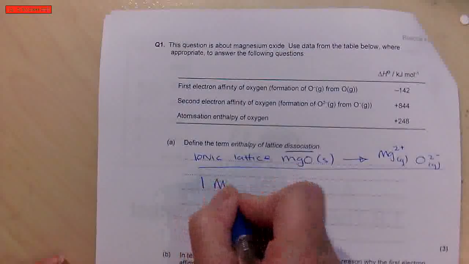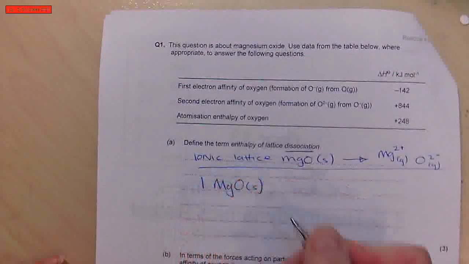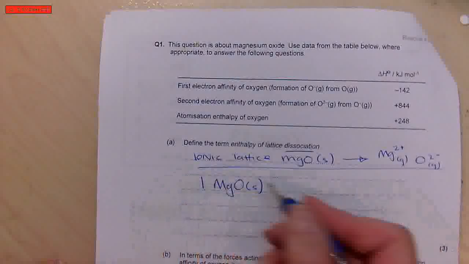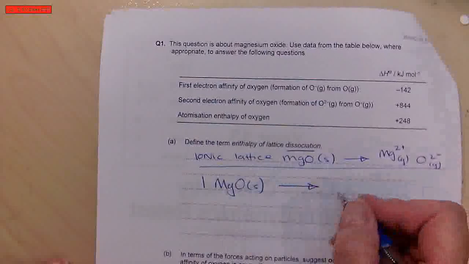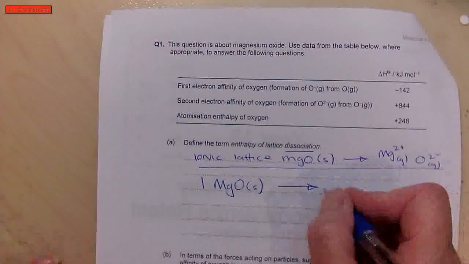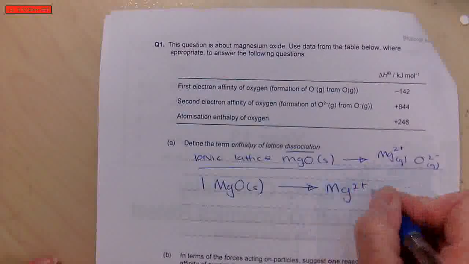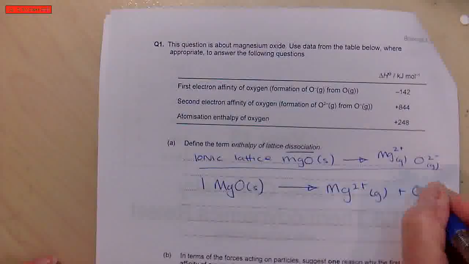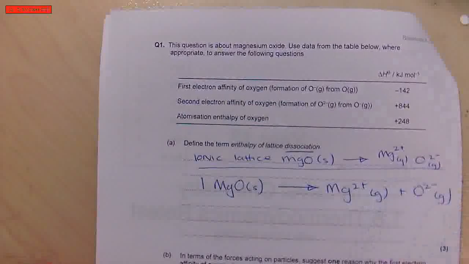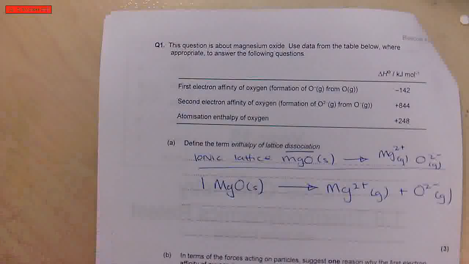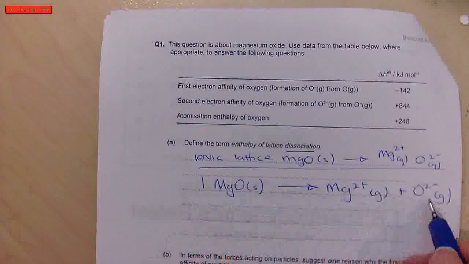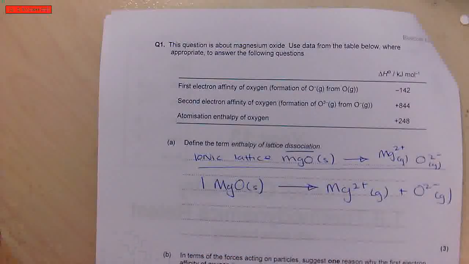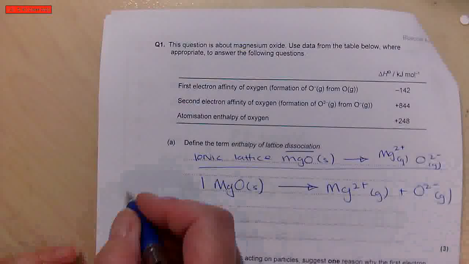So we're going to be using 1 mole of solid magnesium oxide. It just happens it is 1 mole. So the magnesium oxide as a solid is going to be heated, and we're going to create 1 mole of magnesium ions and 1 mole of oxygen ions in their gaseous state. So we're going to take 1 mole of magnesium oxide, the compound that we are dissociating, and we're going to turn it into its ions. Okay, that's the equation for it, but you need to put it into words.